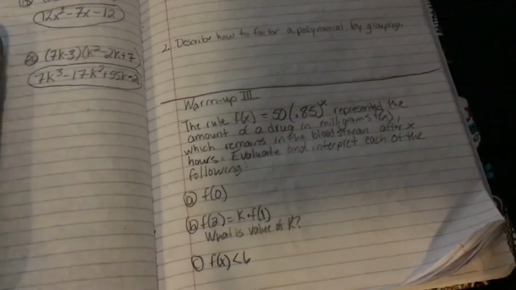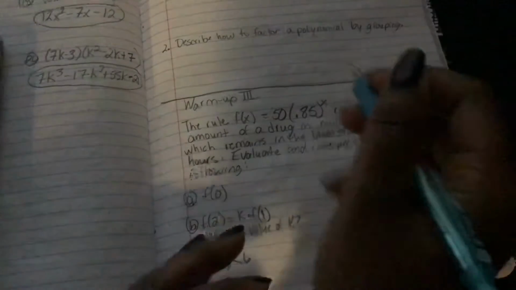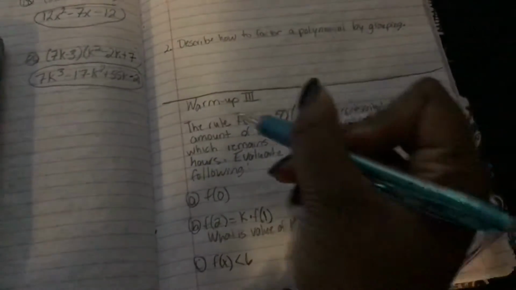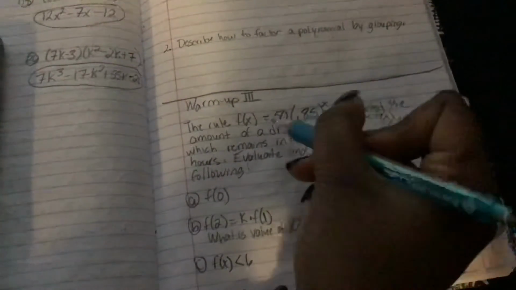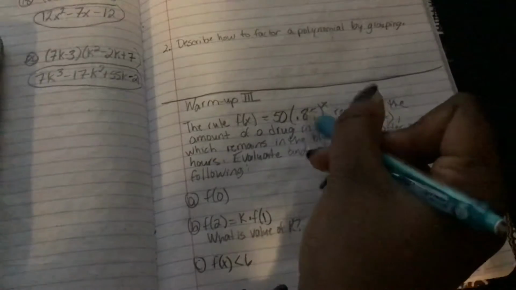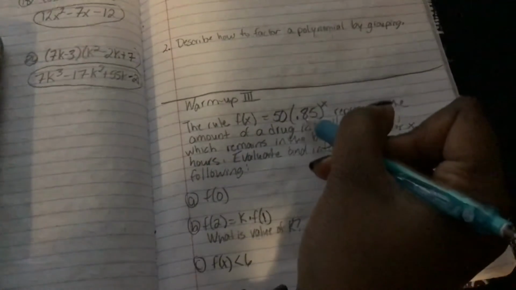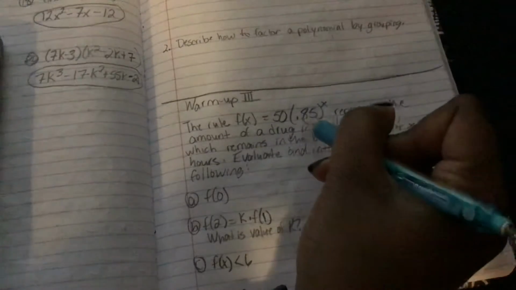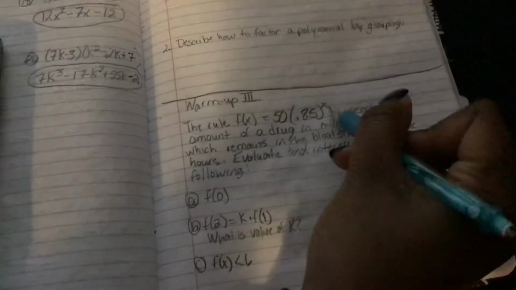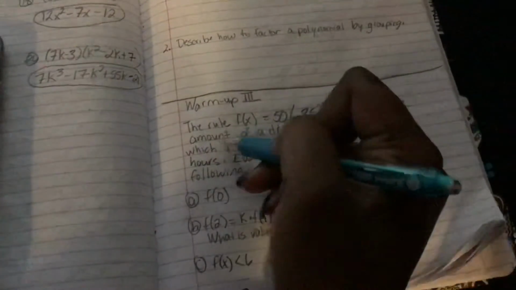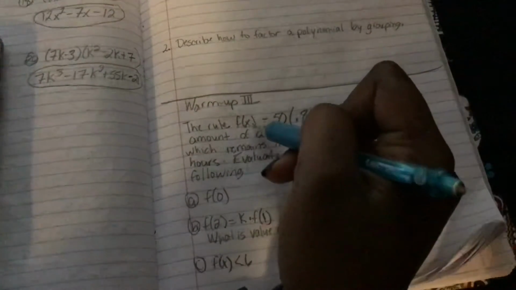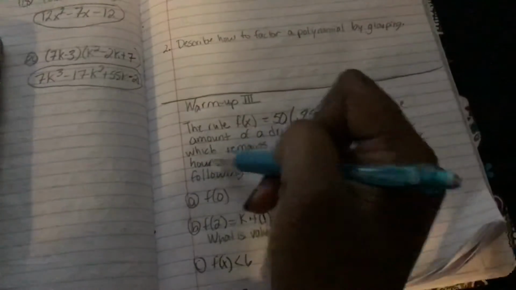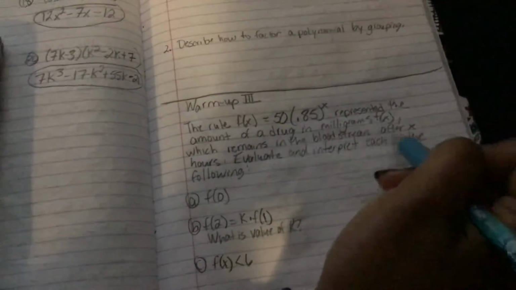All right, class, we're going to do warm up number 3. The rule f of x, which remember is the same as saying y, is equal to 50 times 0.85 raised to the x power. This is an exponential function because x is an exponent. f of x represents the total amount of drugs in milligrams that remains in the bloodstream after x hours.